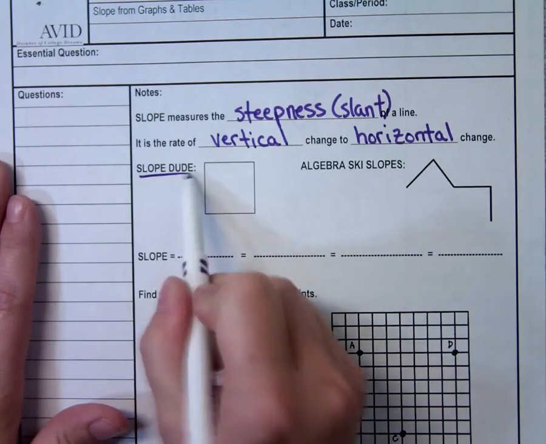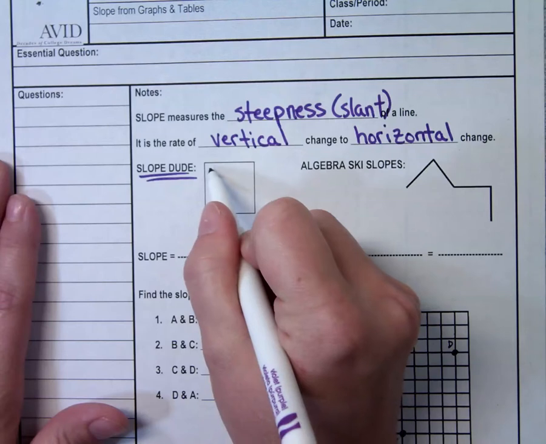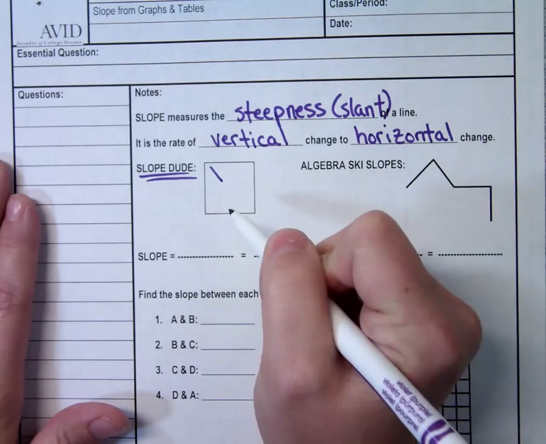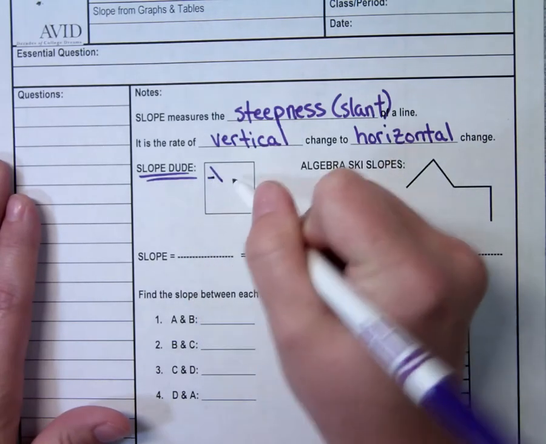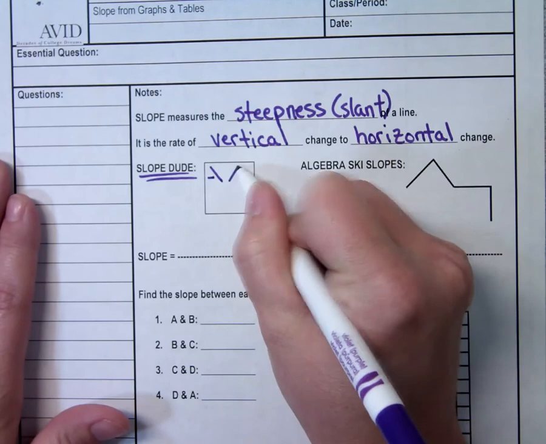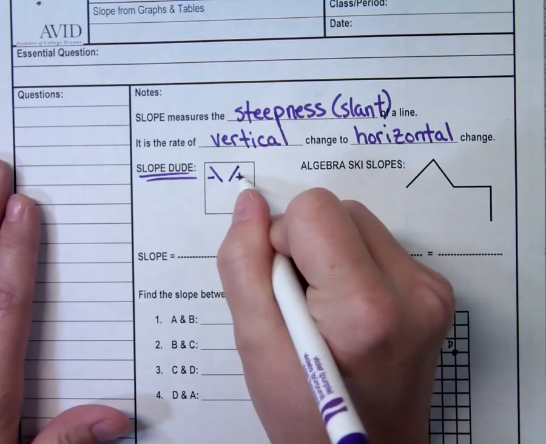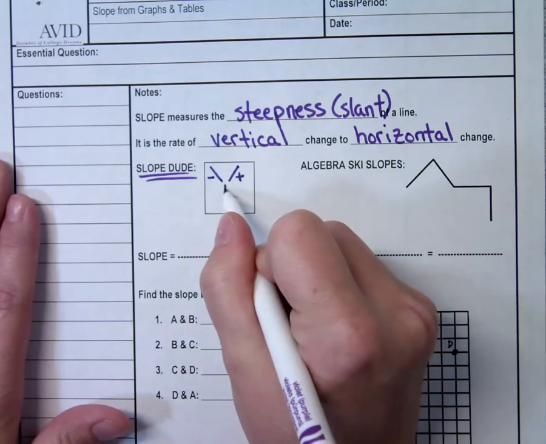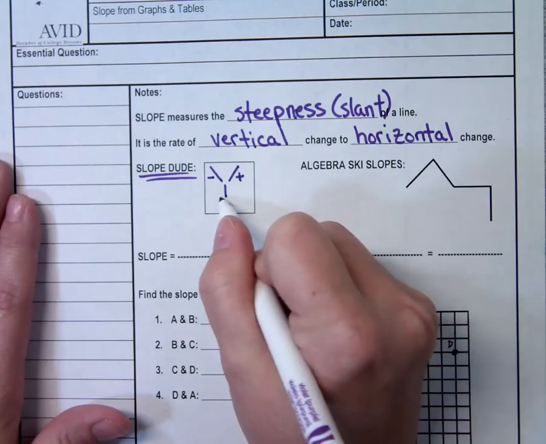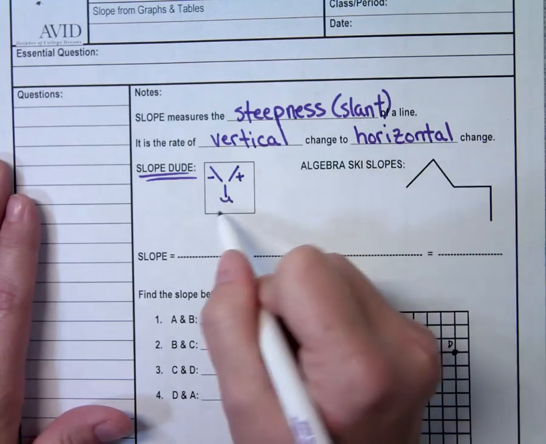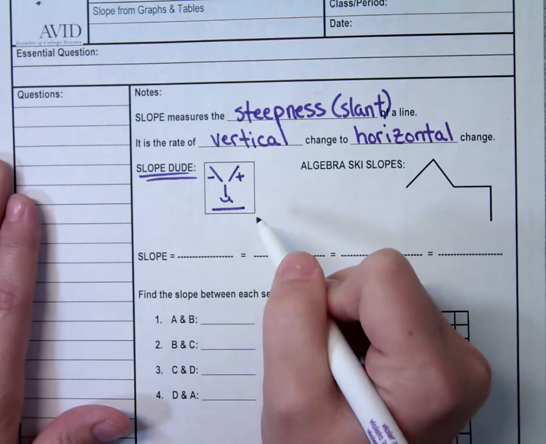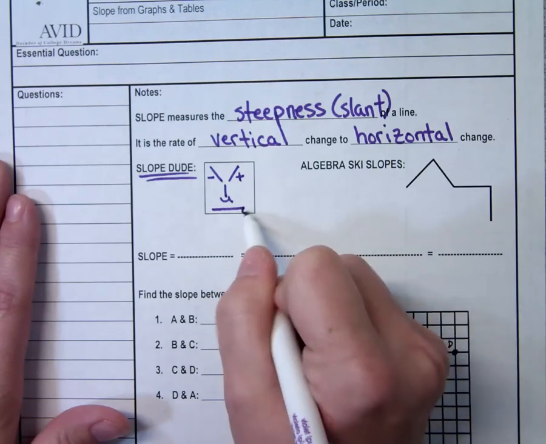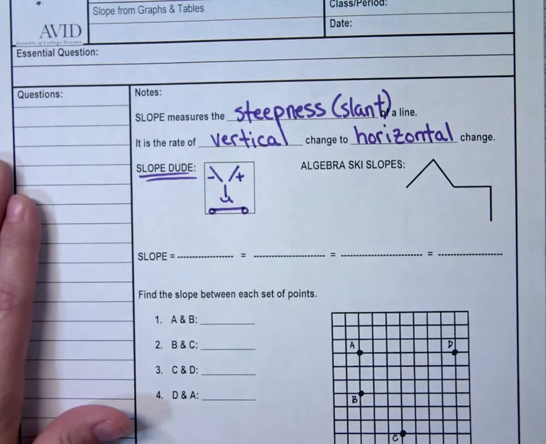Okay, let's draw our slope dude. So this line here has what kind of slope? Negative. How about this line? Positive. How about our vertical line? Undefined. And how about our horizontal line? 0. There's our slope dude. So hopefully everybody is working on their slope dude project, trying to think of something creative to do.